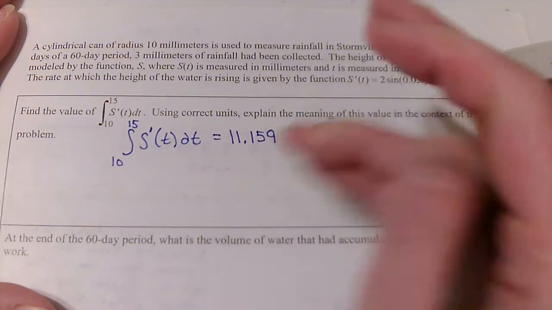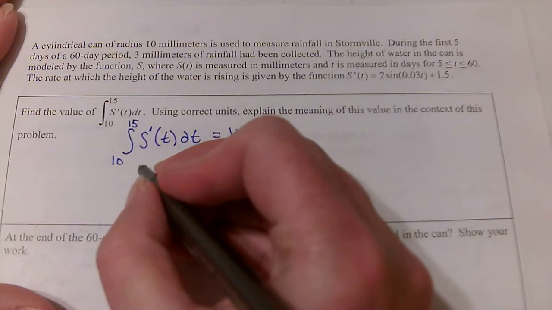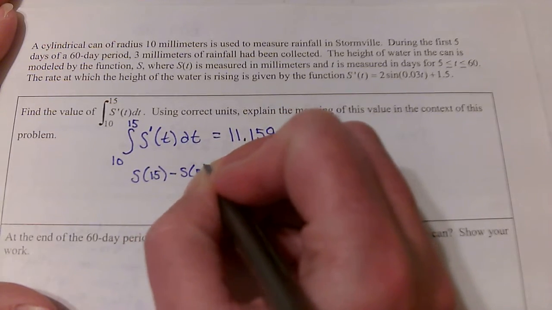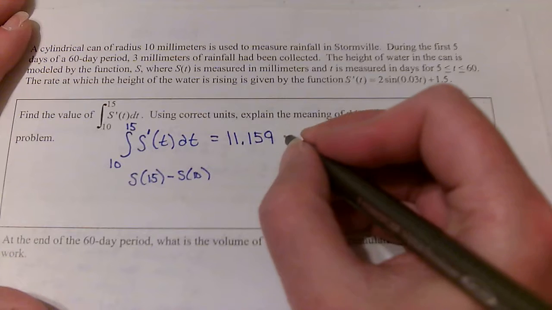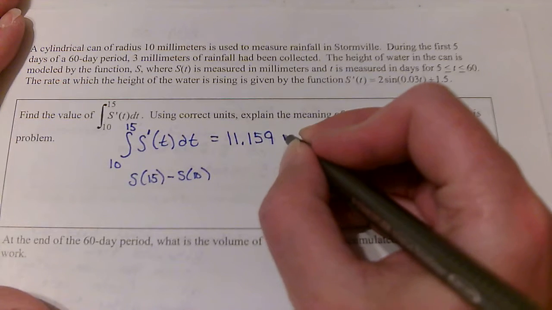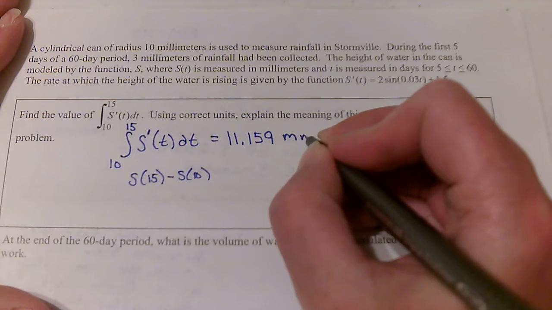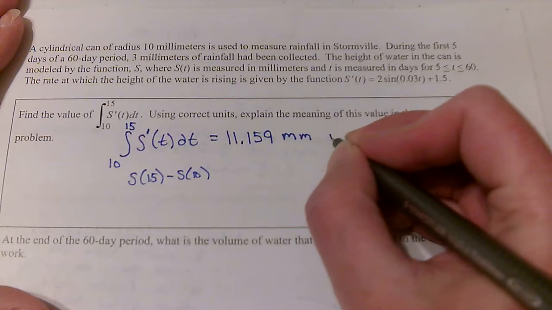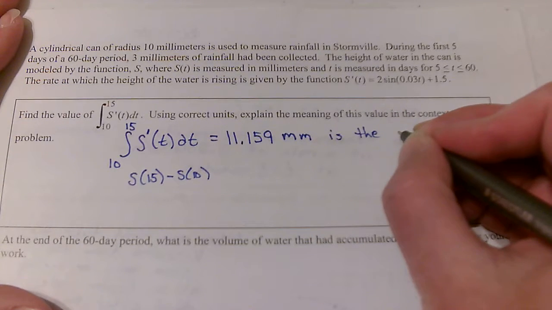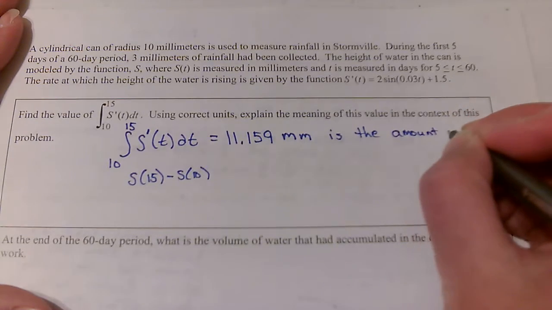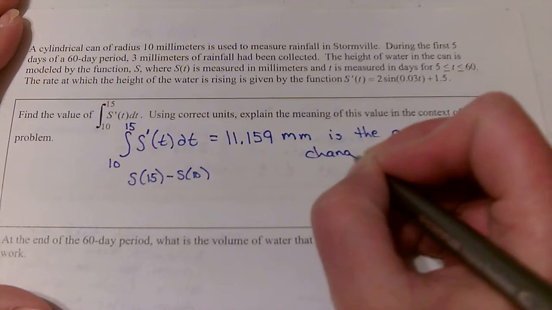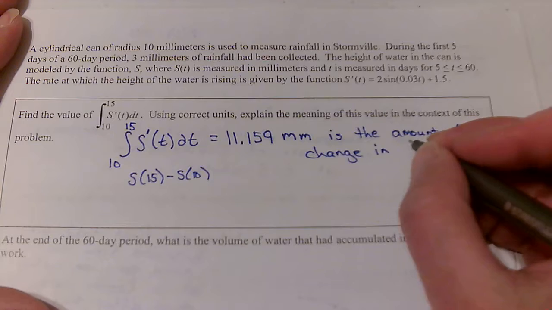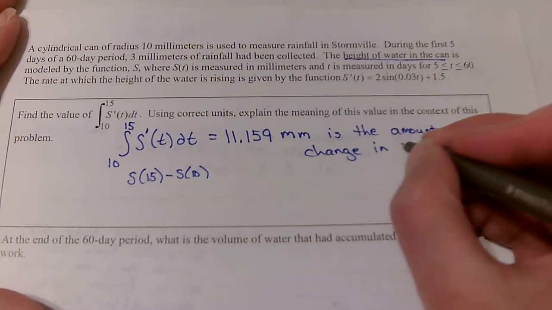Now what does this mean? This is actually finding s of 15 minus s of 10. This is finding the millimeters. So this is the amount of change in the height of the water in the can.